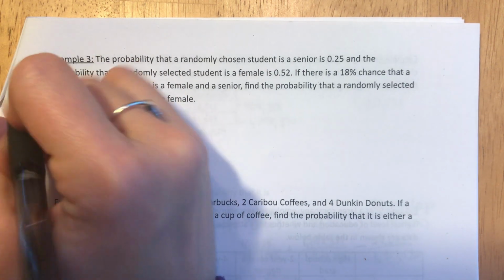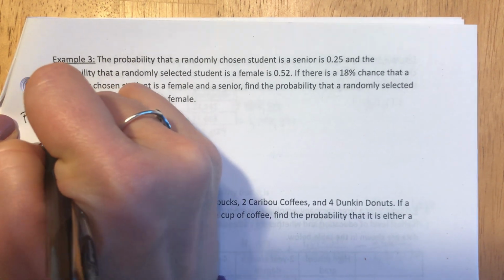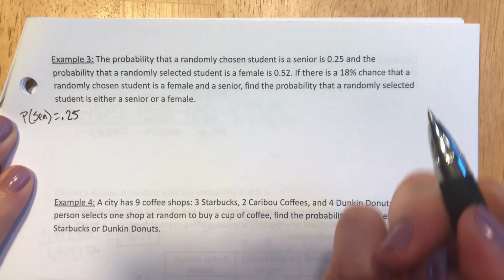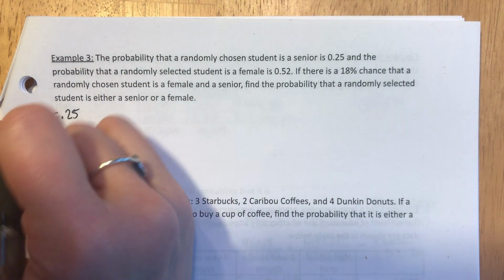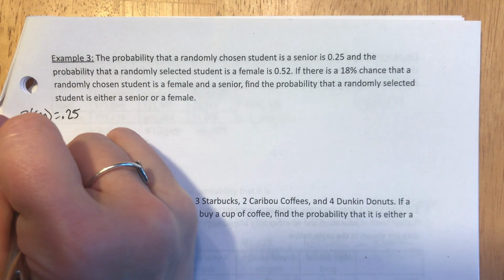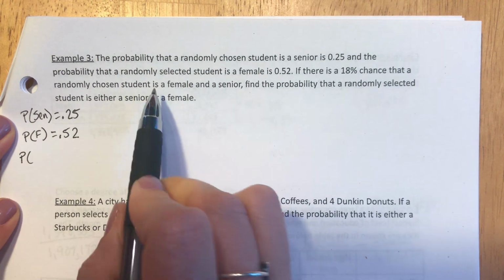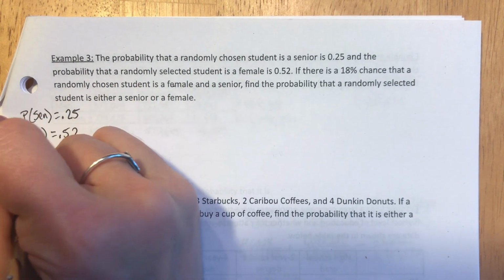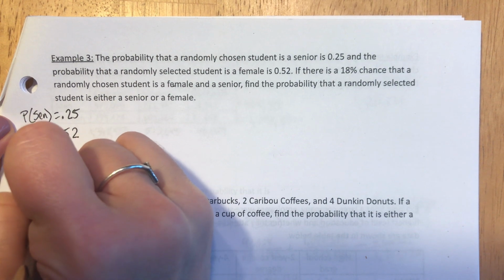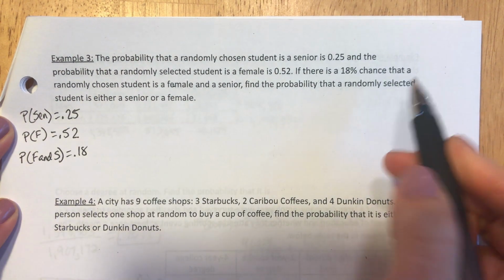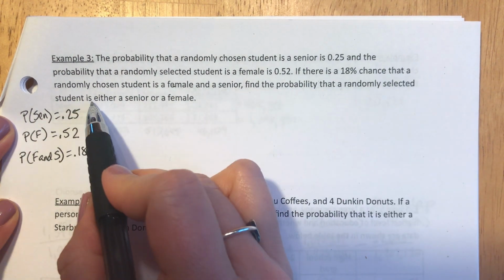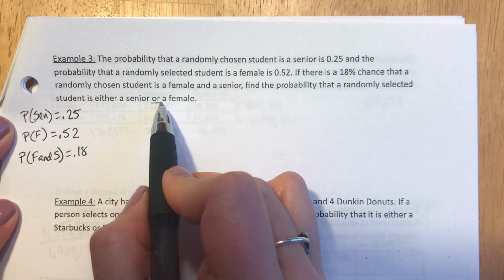If I were you, when you've got a lot, I would jot it down off to the side. Probability of senior, 0.25. Probability of female is 0.52. Probability female and senior is 0.18. Find the probability that a randomly selected student is either a senior or a female.